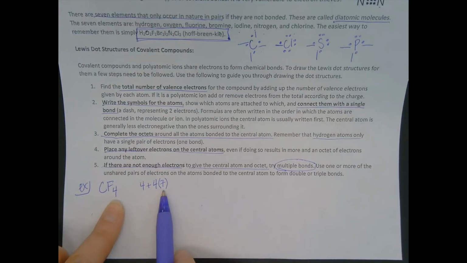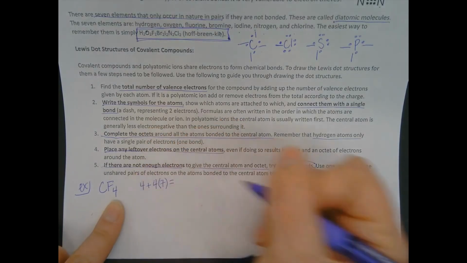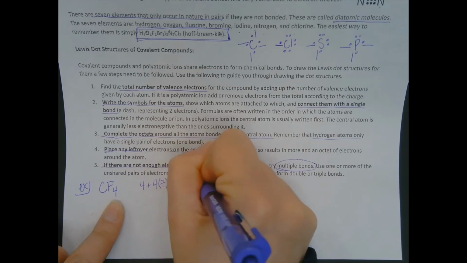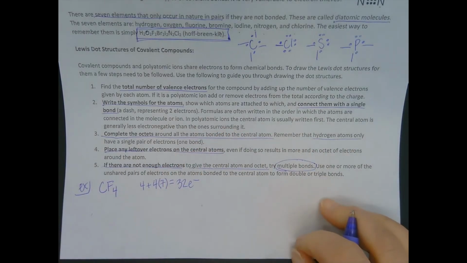So, 4 times 7 is 28. 28 plus 4 is how many? 32 electrons. So that means that for our Lewis dot structure, we have to make sure that everyone's happy with an octet because there's no hydrogen here. So everyone's happy with an octet, and we use all 32 electrons.